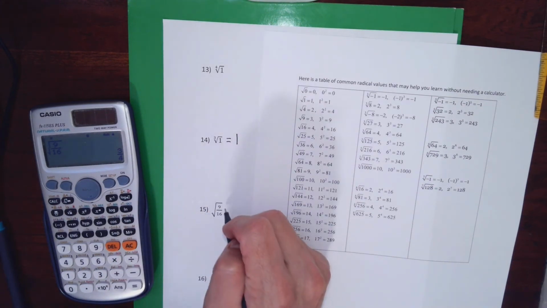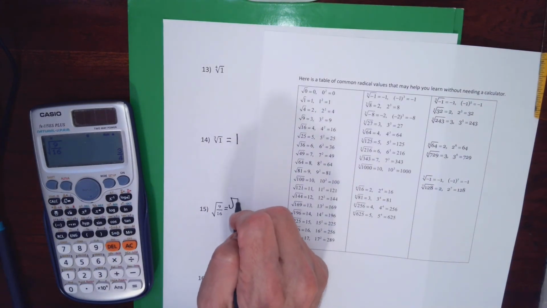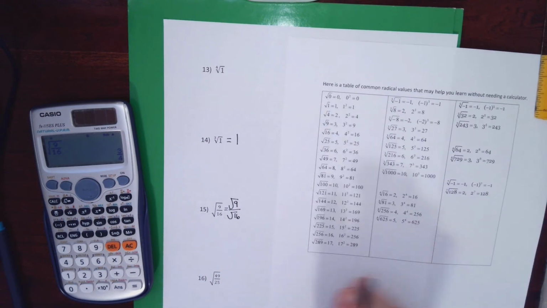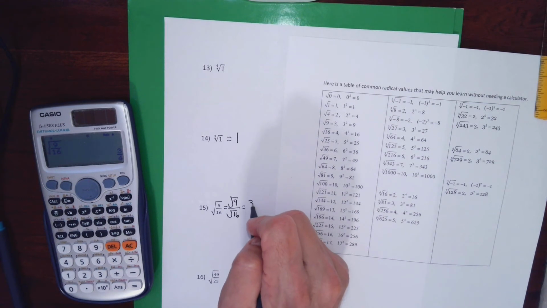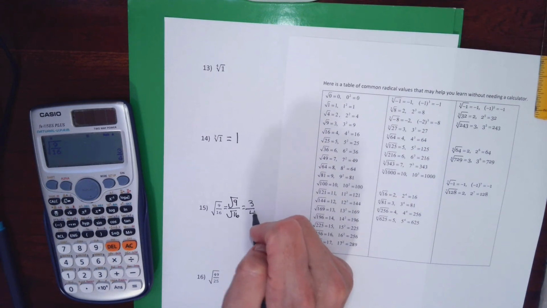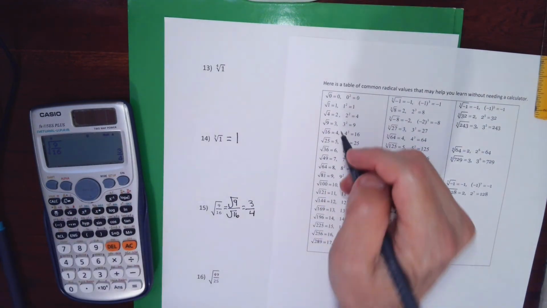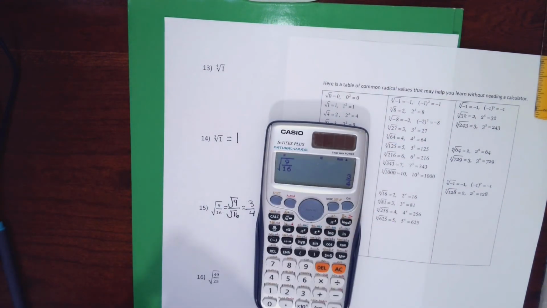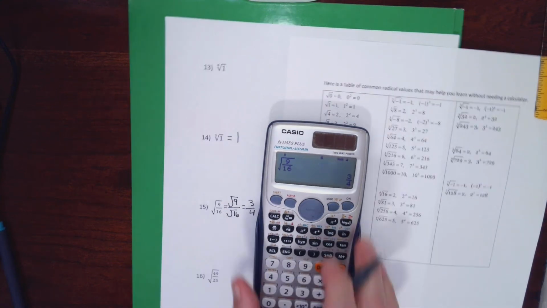It turns out that the square root of 9 over 16 is the square root of 9 divided by the square root of 16. The square root of 9 is 3, and the square root of 16 is 4. I have them on my sheets here if you need. But the square root of a fraction, you just separate the numerator and the denominator and do their square roots separately.